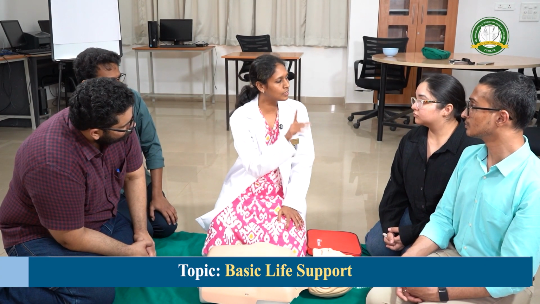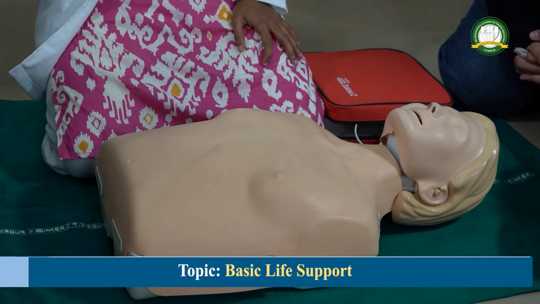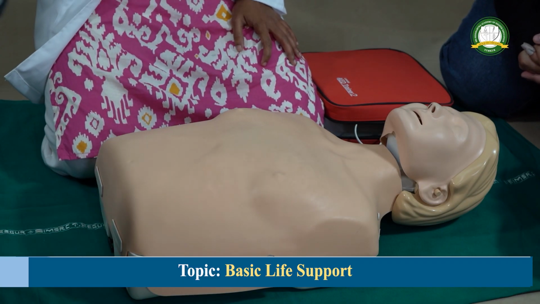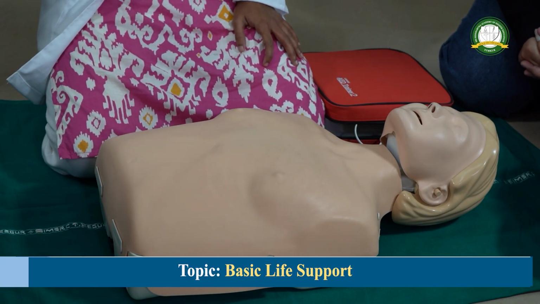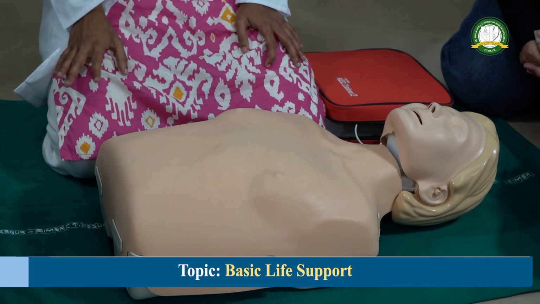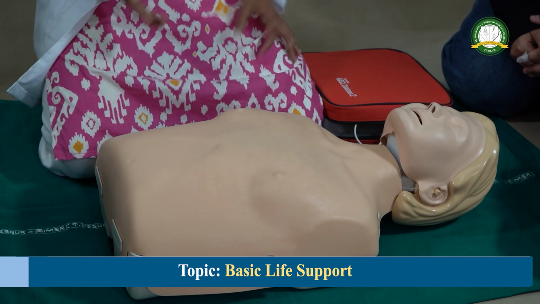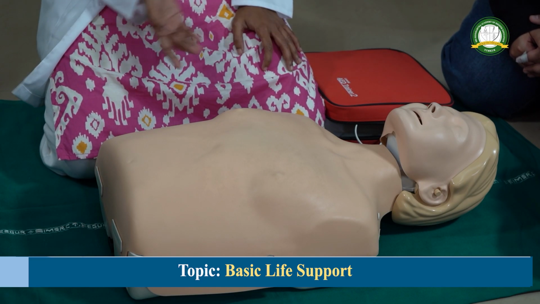At least for a second you have to give a breath. So one breath is 1 second. You have to give 2 rescue breaths and then continue again with the 30 chest compressions. This is how you do the chest compressions with the rescue breathing. After every 2 minutes, check for the pulse and check for the breathing.